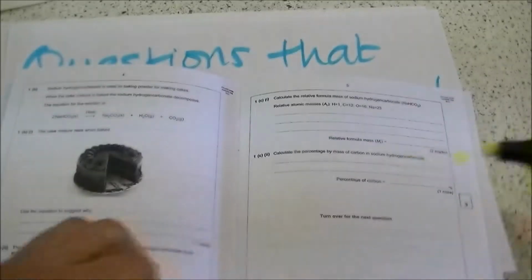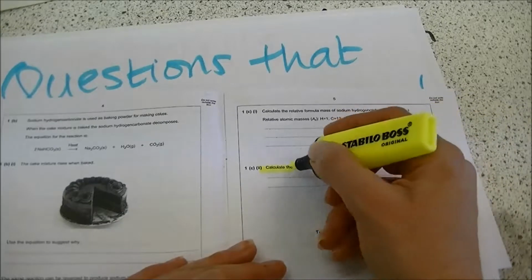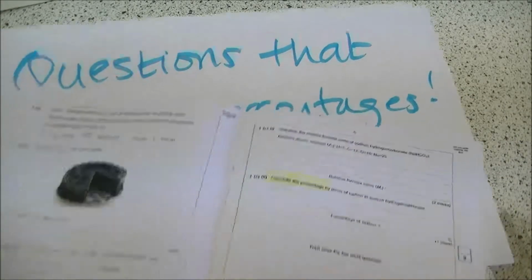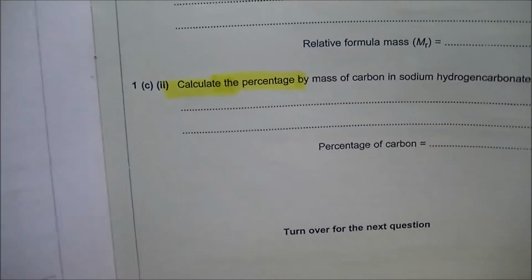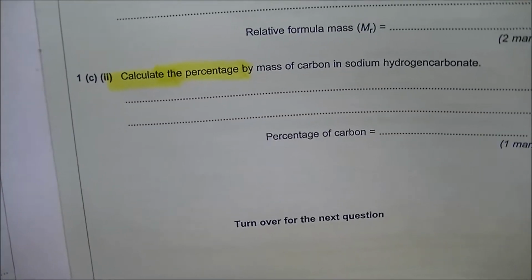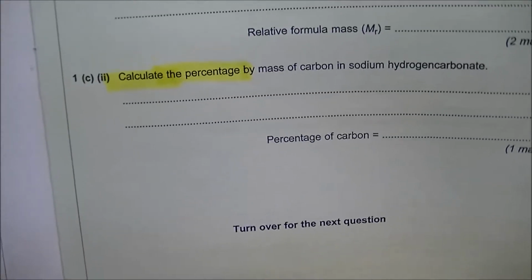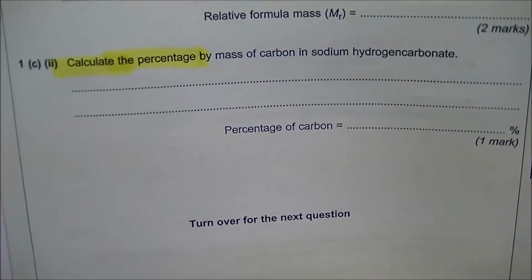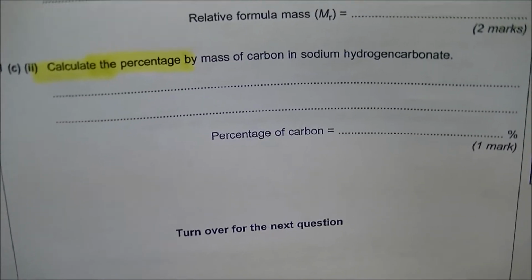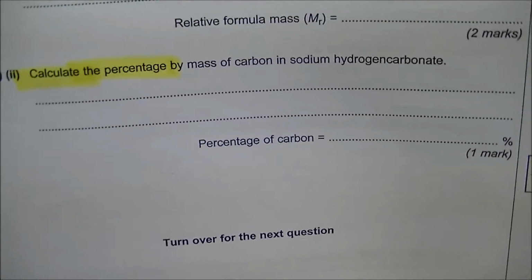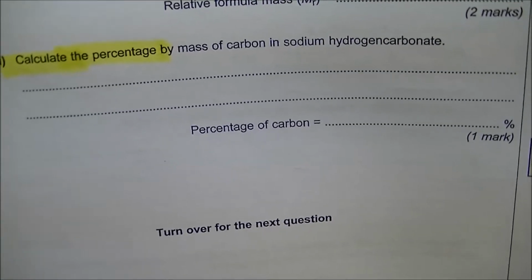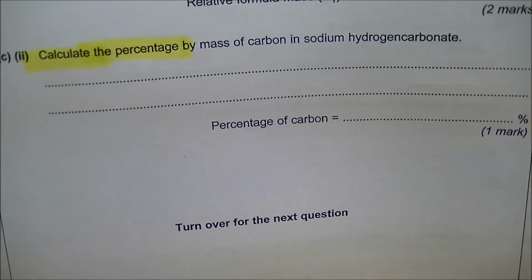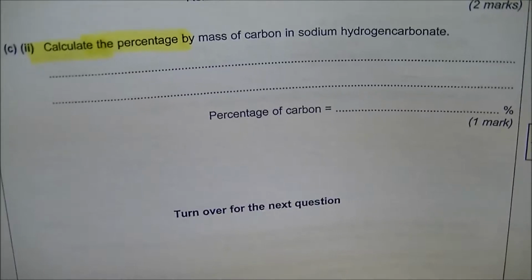First of all, it's a calculation, so we know we're going to have to use some numbers, and we've also been asked to calculate the percentage. Now they've said calculate the percentage by mass. All they mean by that is use masses, use atomic masses, formula masses to work out this percentage. You'll notice there's not a single number in the question. The first thing that tells me is there might be some numbers towards the beginning of the question, there might be a need to use the previous part of the question, or probably I'm going to need to use my periodic table. Right, percentage, small number divided by big number times 100.